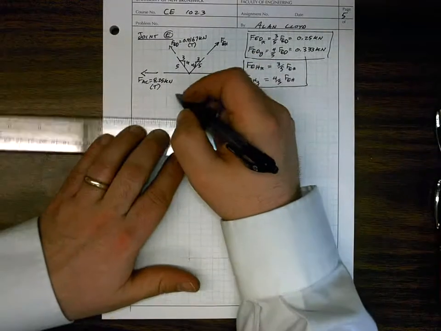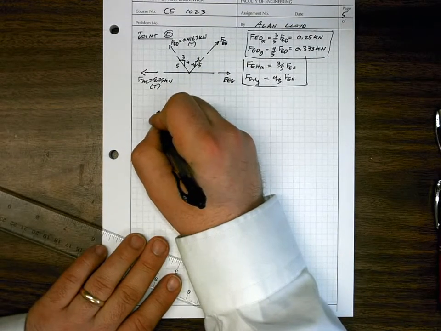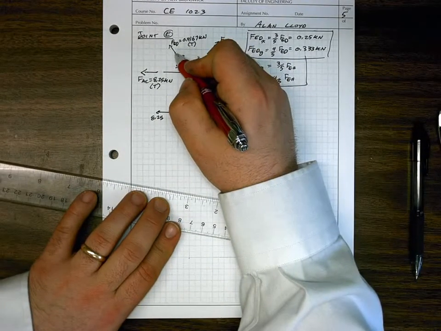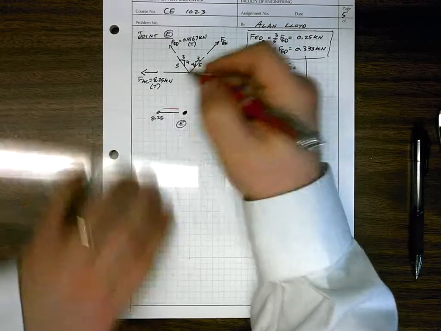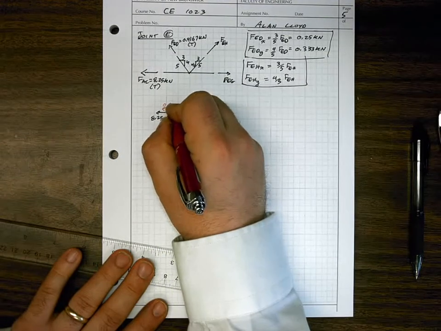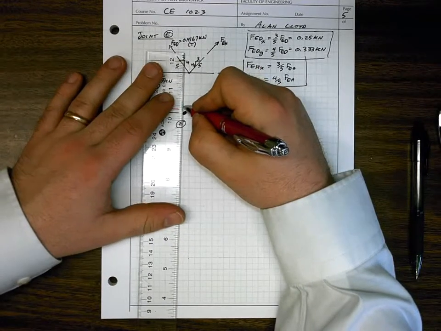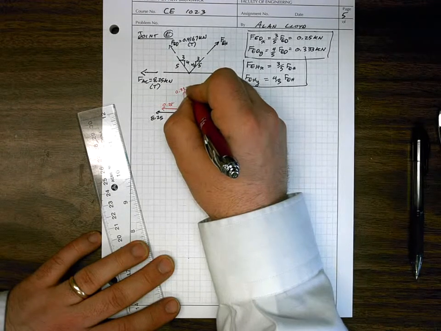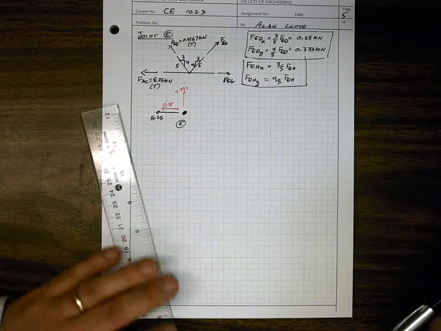We know we've got 8.25 going that way. FEDx has to go to the left and FEDy has to go up. So we've got an x force component here of 0.25. That's FEDx that we calculated there. We've got a y force component of 0.333. And then we've got some unknown forces in member EH.